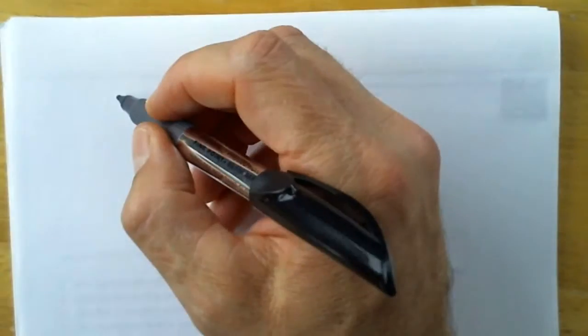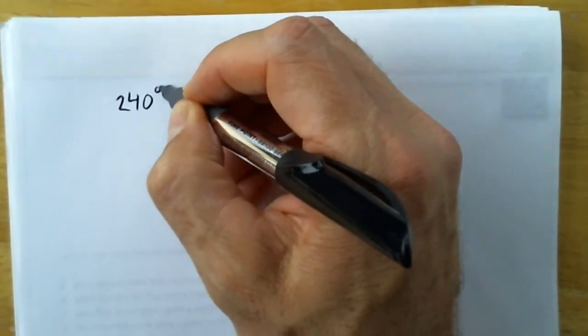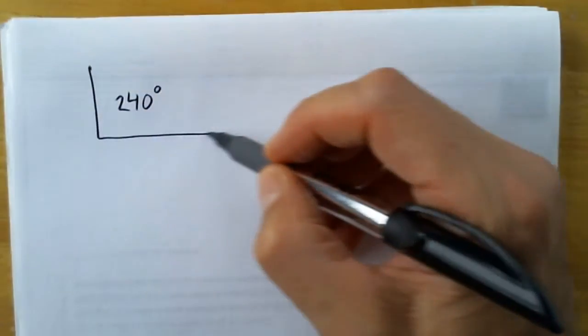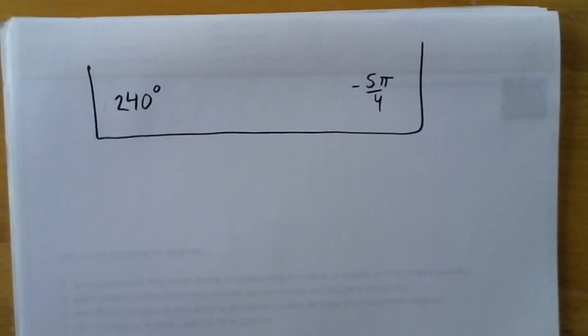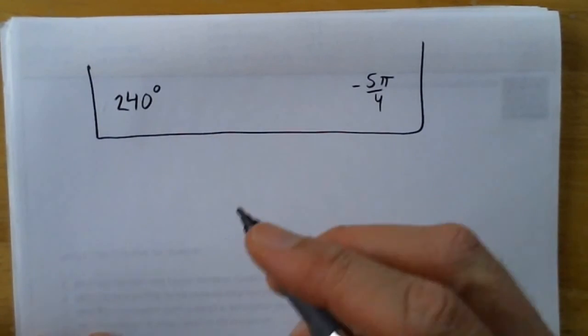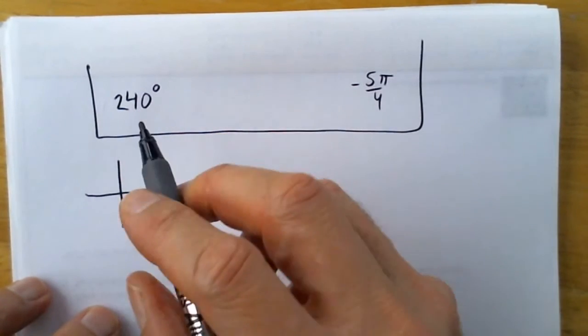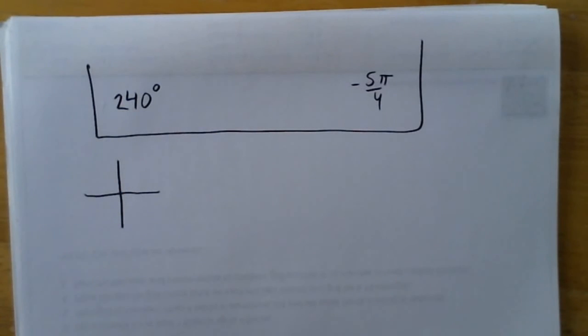Okay, do the same thing with 240 degrees and negative 5 pi over 4. Pause the video and try that one. 240 is not a multiple of 45, so it is a multiple of 30.